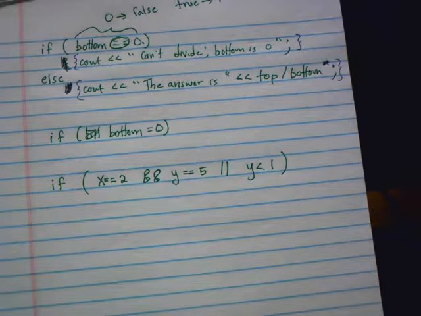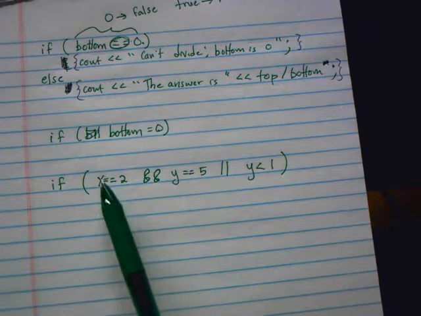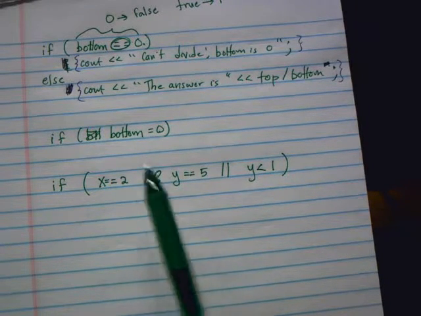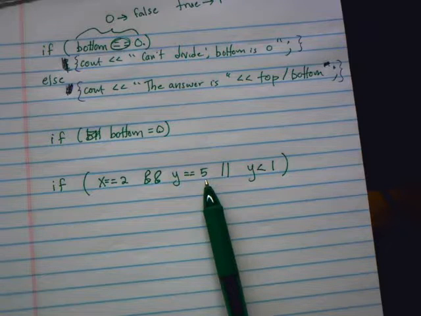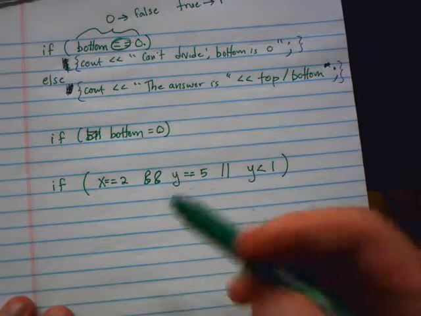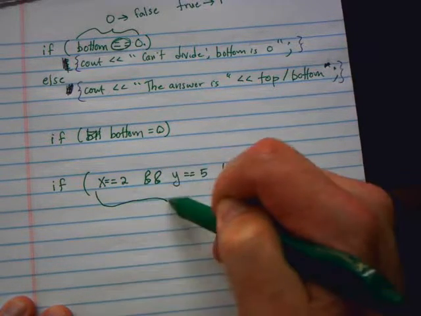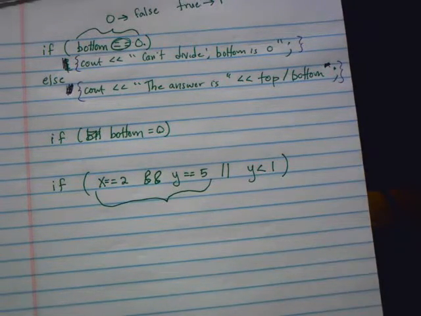If I'm the computer right now, the way I read this is left to right. So I start with, is x equal to 2? Yes. And y equals 5? No. First the computer would do these two. It reads the ands.